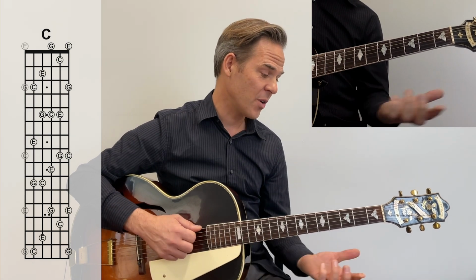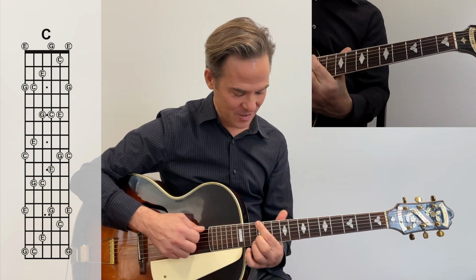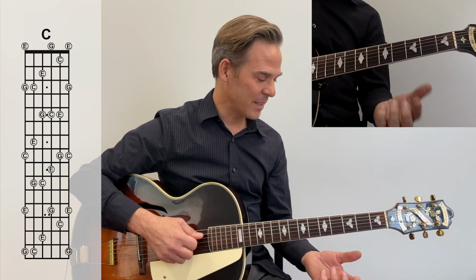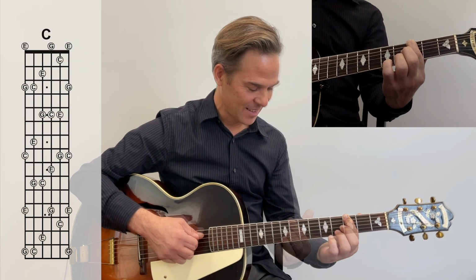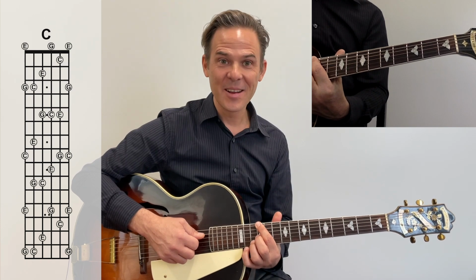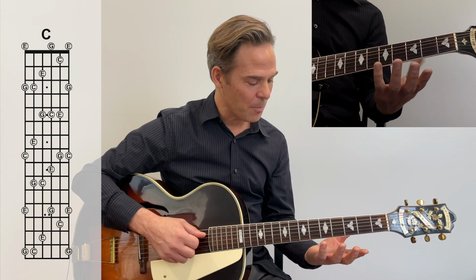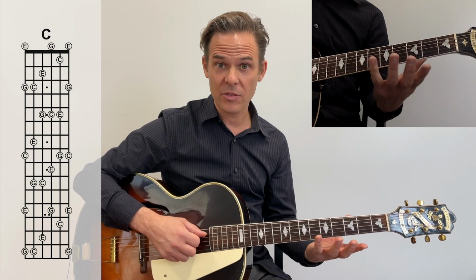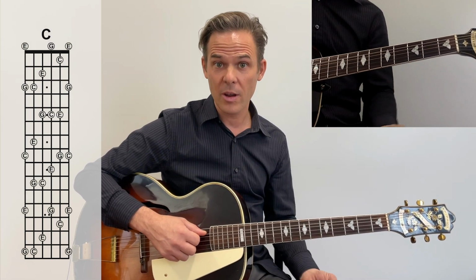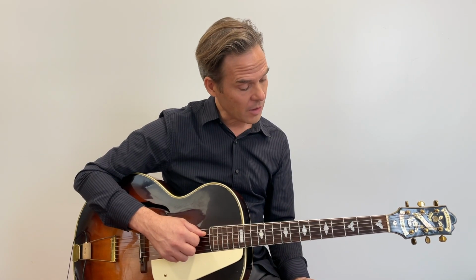On the low E string, we have open E to G to C to E. Open, 3rd fret, 8th fret, and 12th fret. So this is going to help us be able to see and visualize. It's useful to write all these notes down on a chord diagram as you piece these together, because then you're going to be able to put together some interesting voicings.